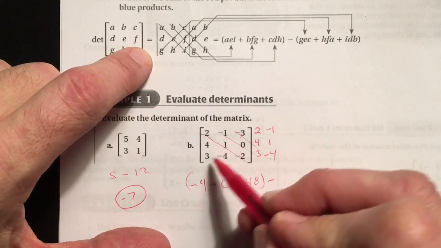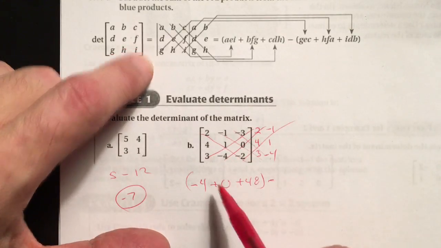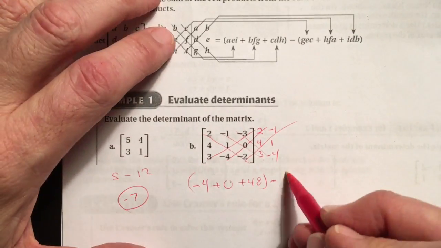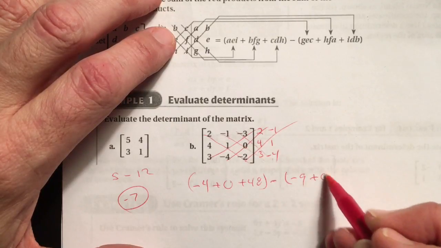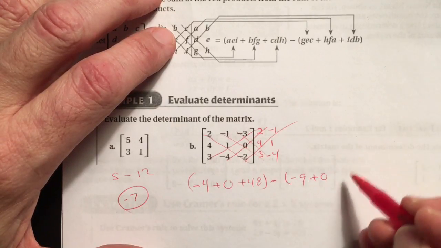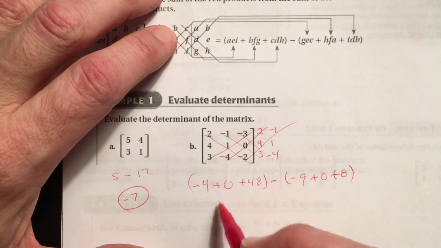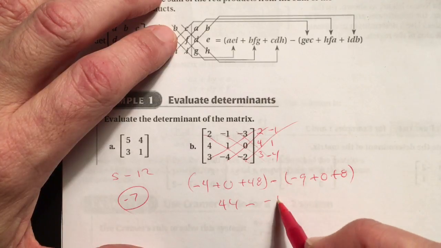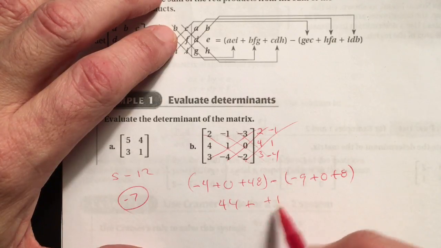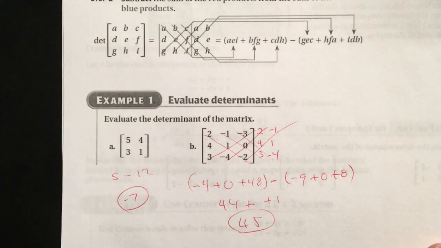I subtract these 3 diagonal products. So 3 times 1 times 3 is negative 9. 4 times 0 times negative 2 is just 0. And negative 2 times 4 times negative 1 is positive 8. And to simplify now, this is going to be 44 minus a negative 1, or just add the 1 to be 45. So there's your determinant calculation.